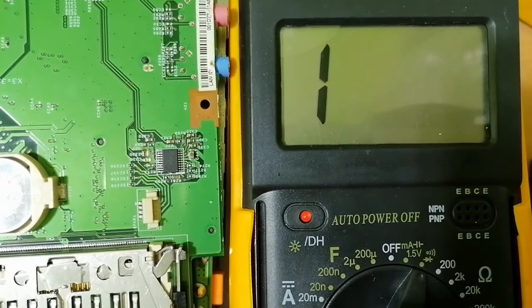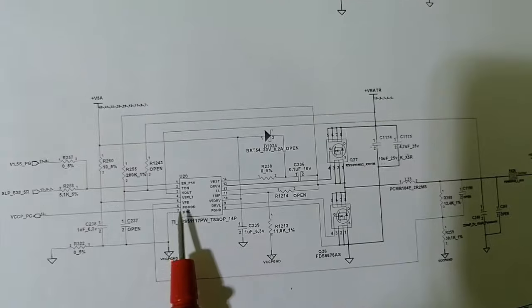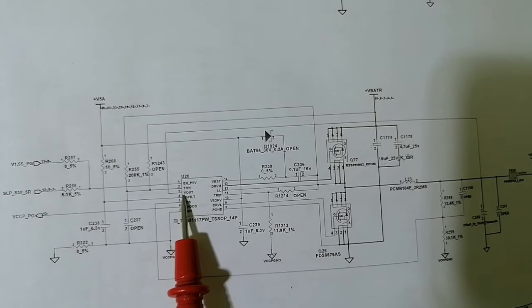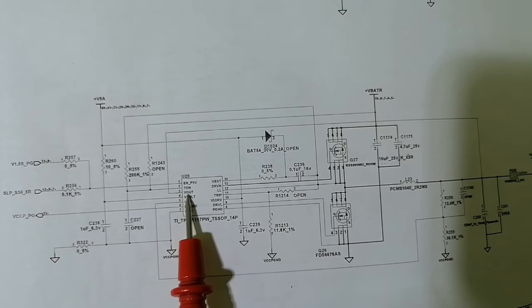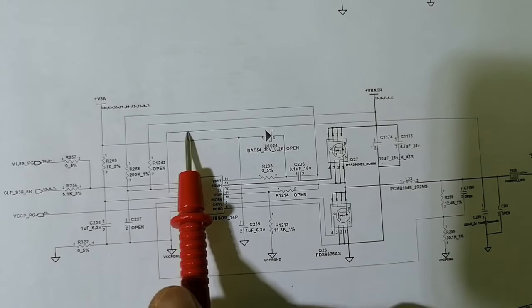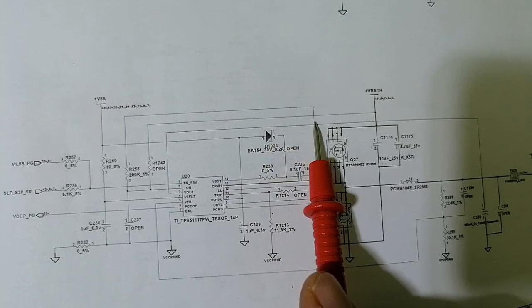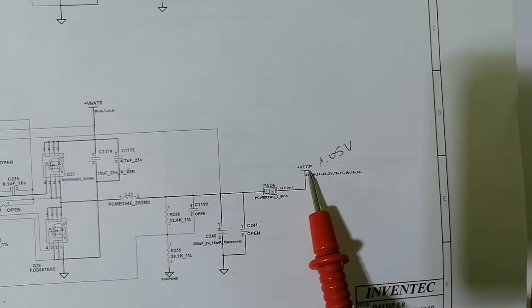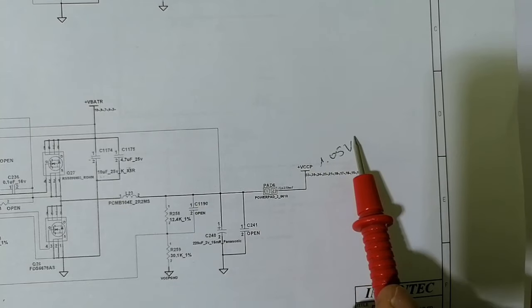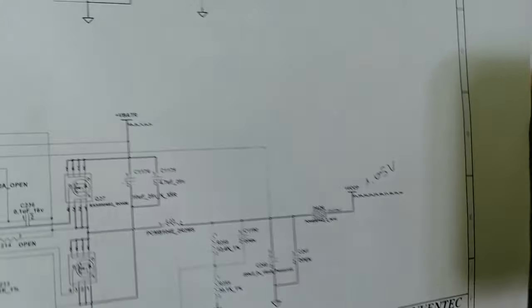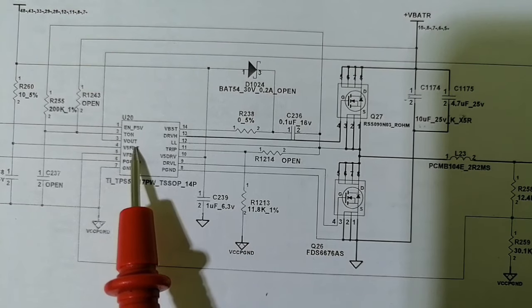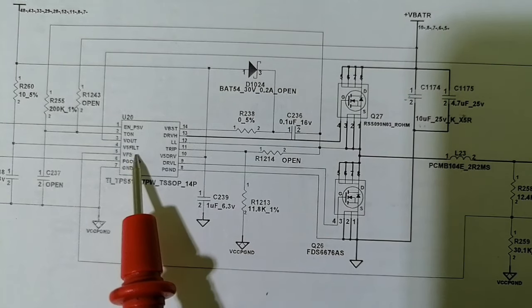So let's make it simple on paper. For this IC, for example, do you see this IC? In pin number 3 we have V out. If we follow this path, the V out is the VCCP, 1.05 volt for chipsets. But to get this V out, we need inputs first.